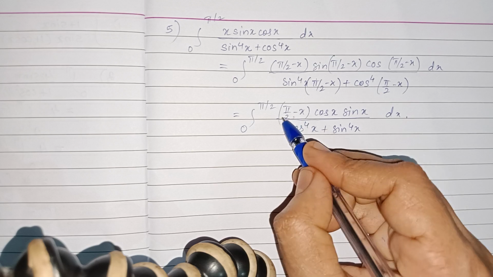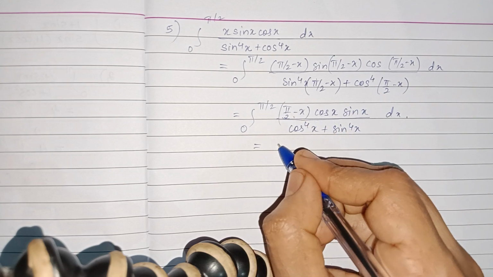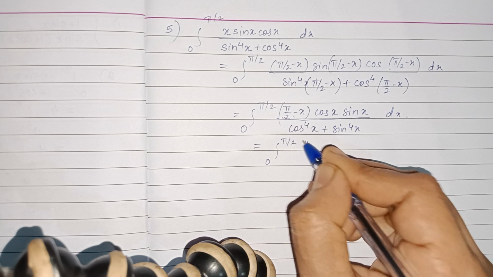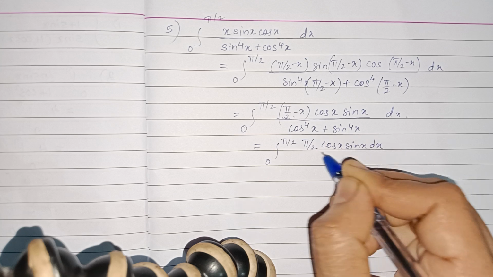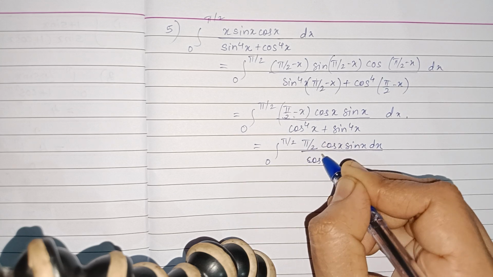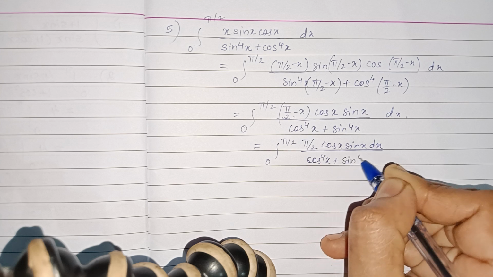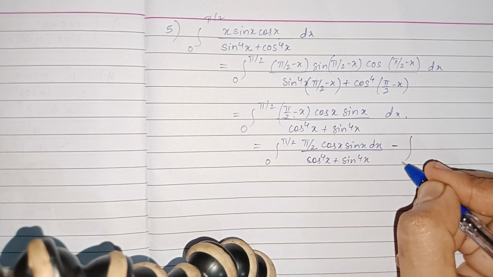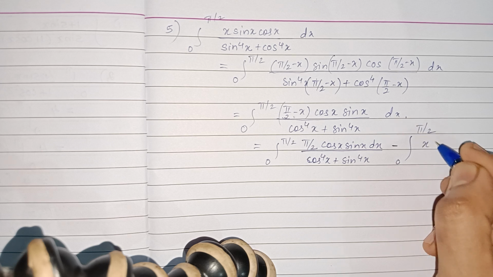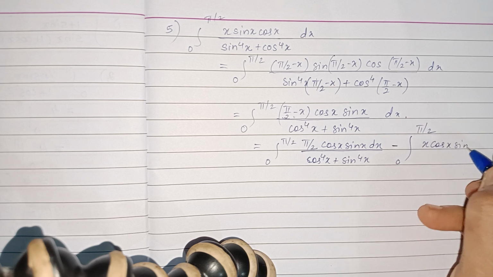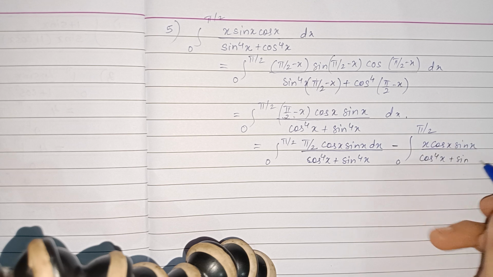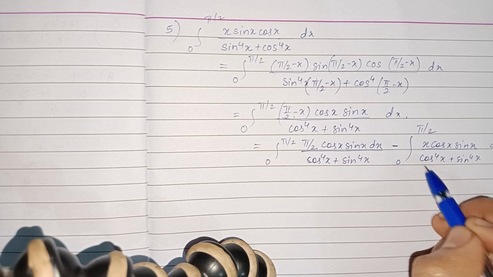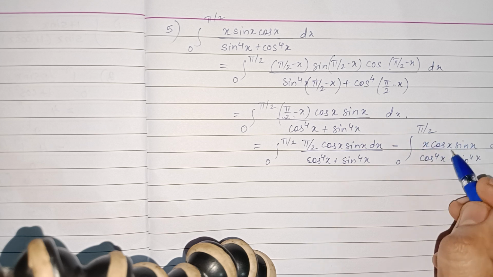Now here also if you separate, this will be what? Minus integral 0 to pi by 2, so this is nothing but our I, right?